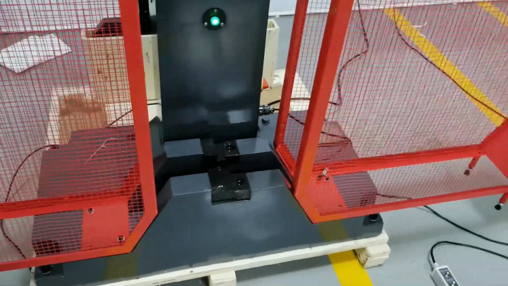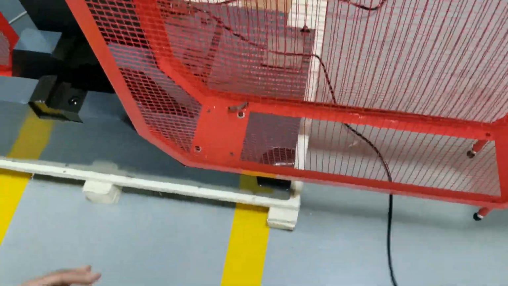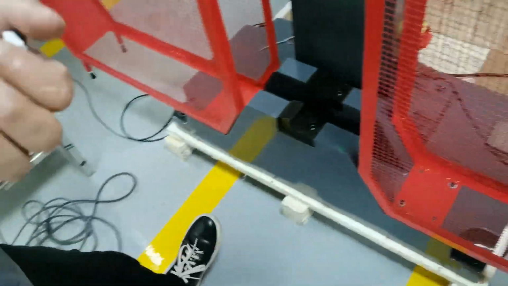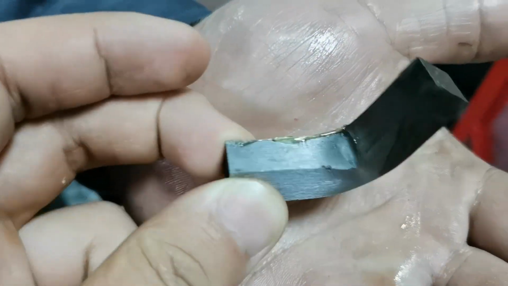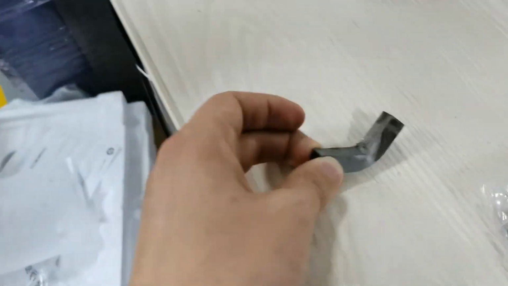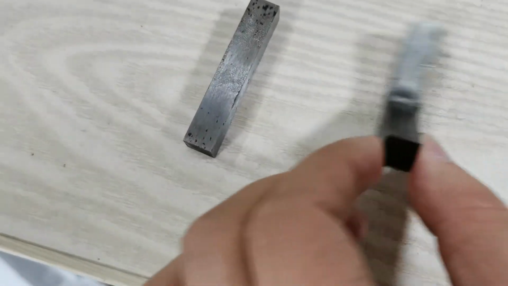Now let's check the sample. Wow, crazy. This is the original one, right? And this is the tested one.